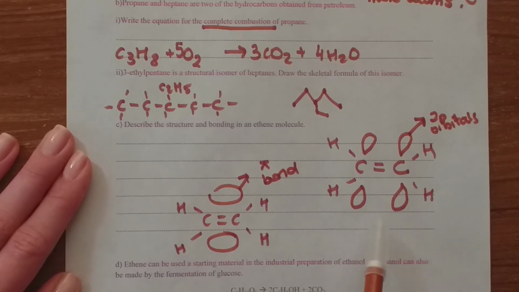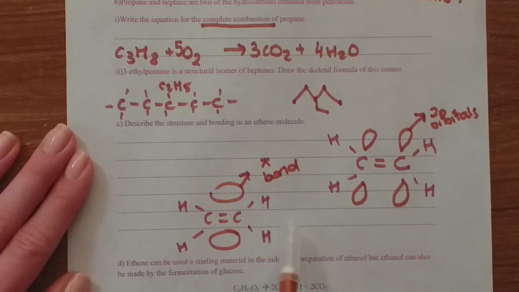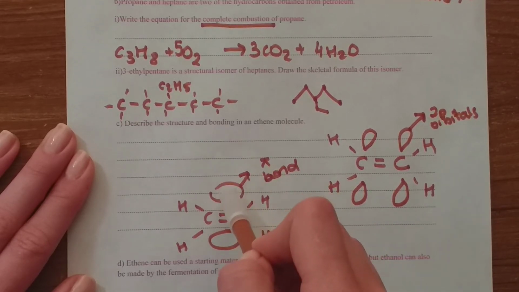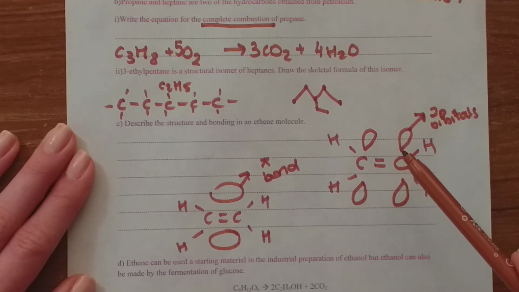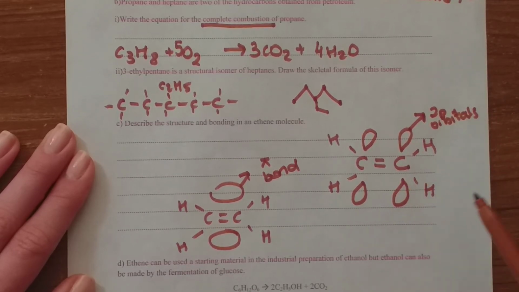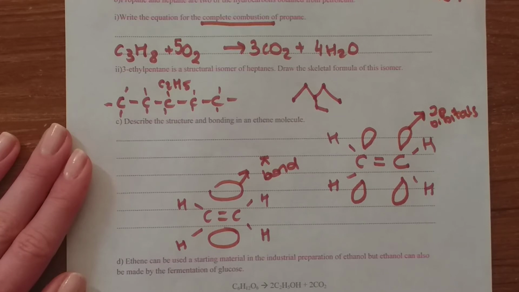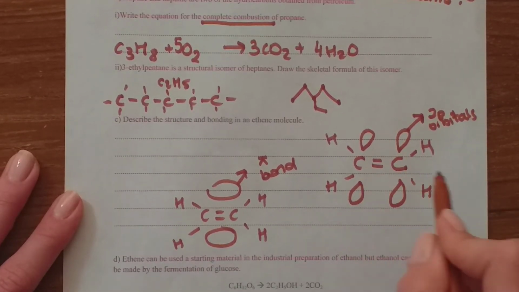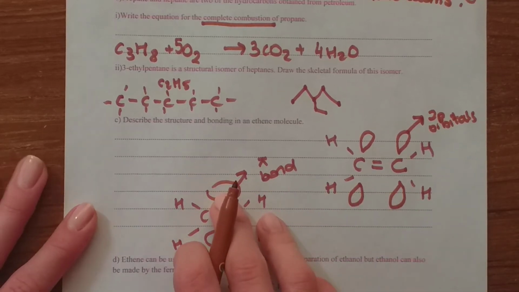So what I did here is showed you a pi bond, and this pi bond is formed when 2p orbitals overlap sideways. In an ethene molecule, 2p orbitals overlap sideways, creating a pi bond.